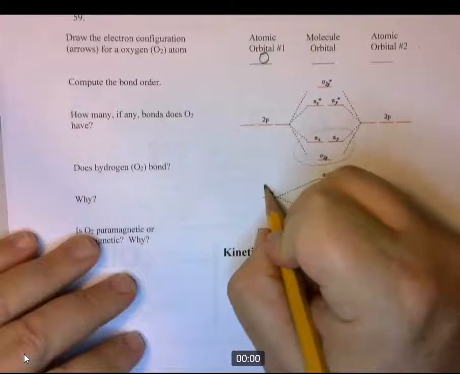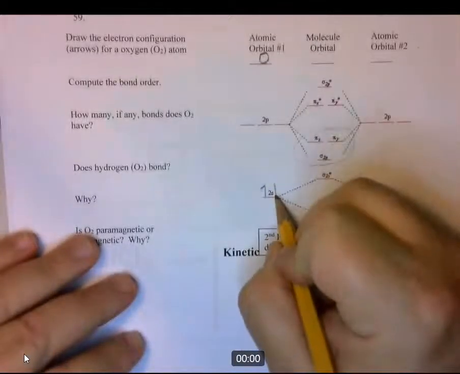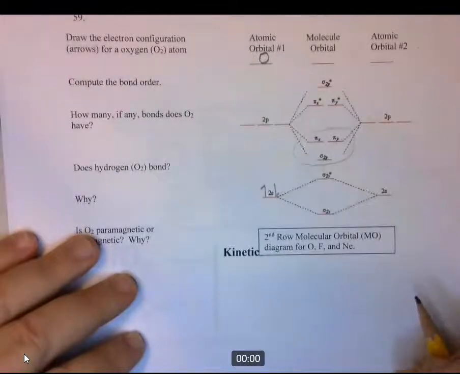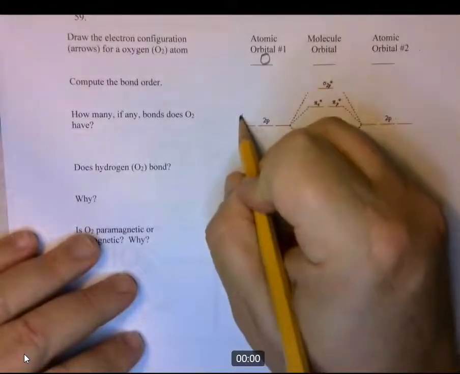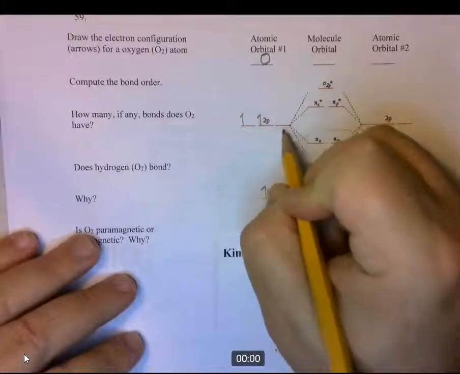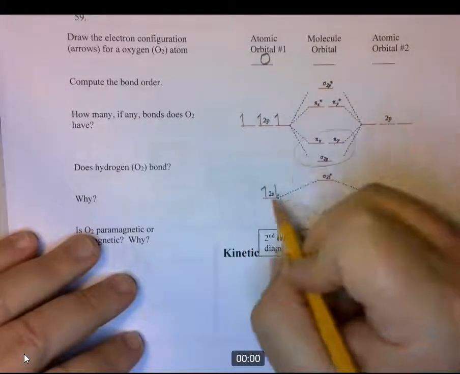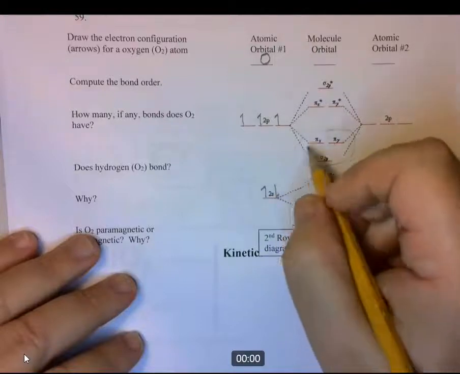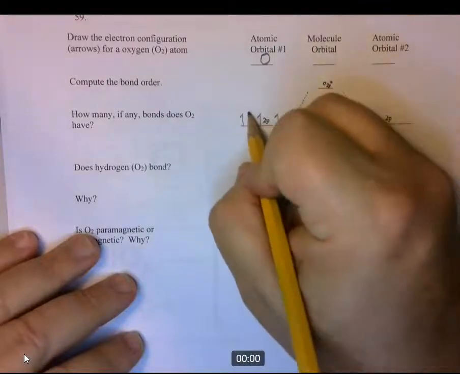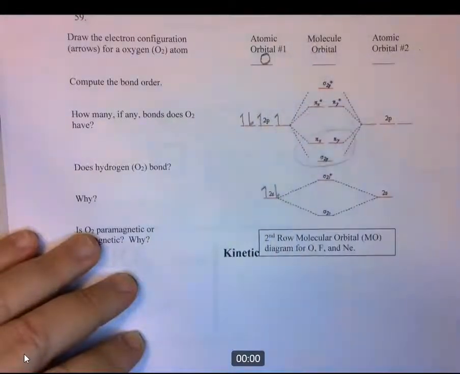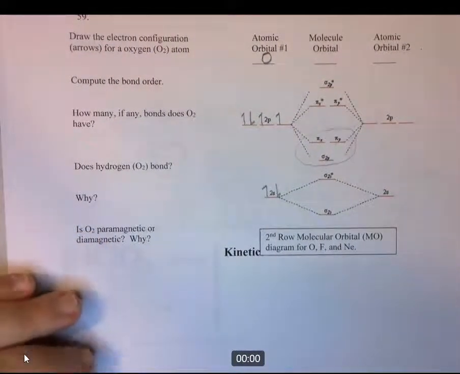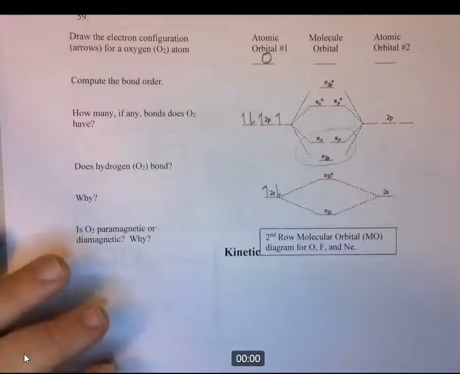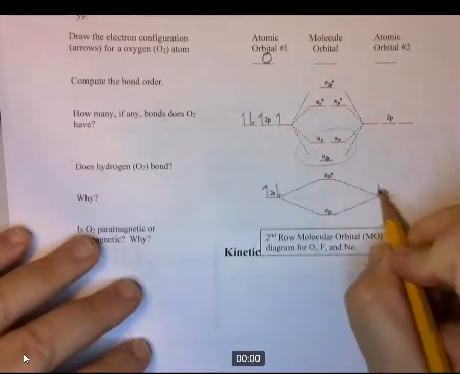First it fills this 2s, and then it fills the same 2s. Now it goes up to the 2p. And using Hund's rule, it fills up this first, this second, this third. So there's 1, 2, 3, 4, 5. We need one more, so we go back to the px, and we put the down arrow. Okay, and that's what the Aufbau looks like for the second orbital of an oxygen atom. The other side's going to be exactly the same.